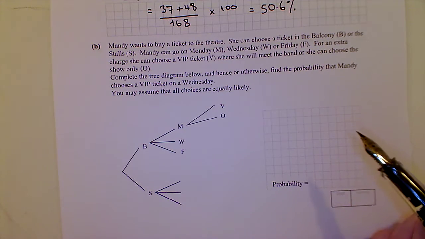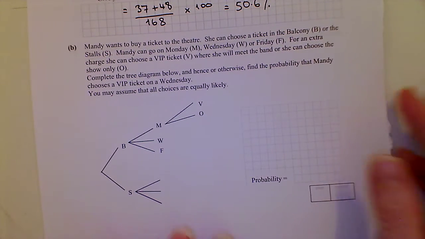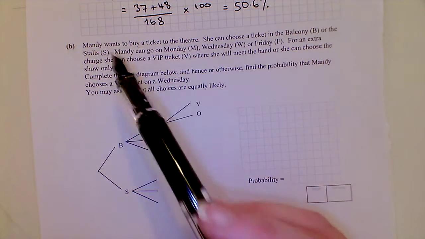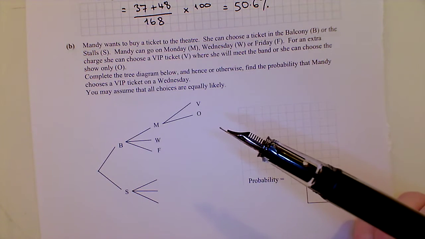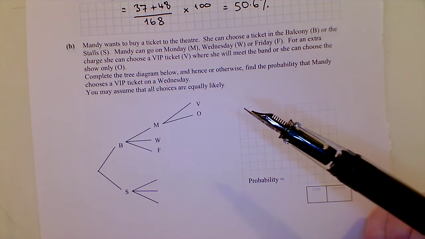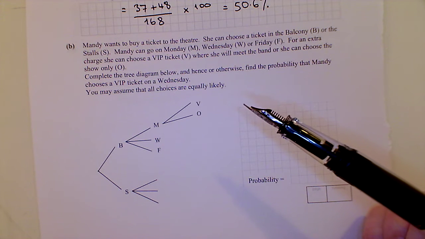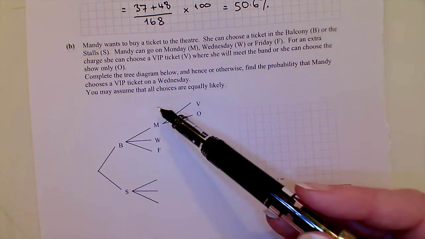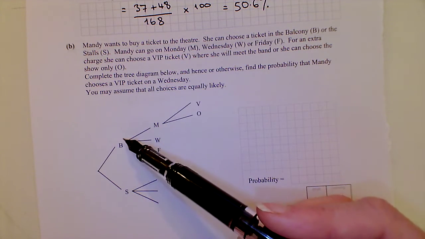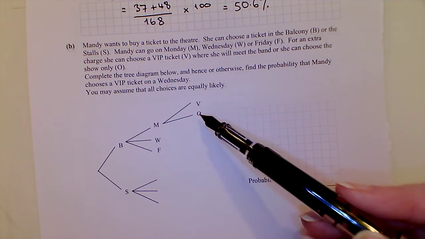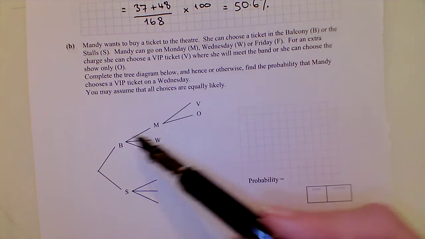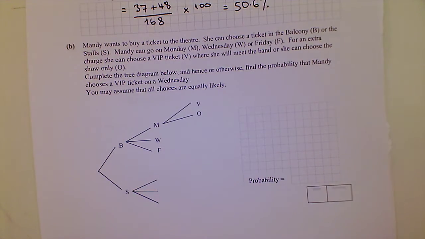Mandy wants to buy a ticket to the theatre. She can choose a ticket for the balcony, which we're representing with the letter B, or the stall, which we're representing with the letter S. Mandy can go on Monday, Wednesday, or Friday. For an extra charge, she can choose a VIP ticket. So there's the day she can go, whether she goes to the balcony or the stalls, and whether she gets a VIP ticket or show only. They've shown you how they'll be illustrated on the tree diagram here.